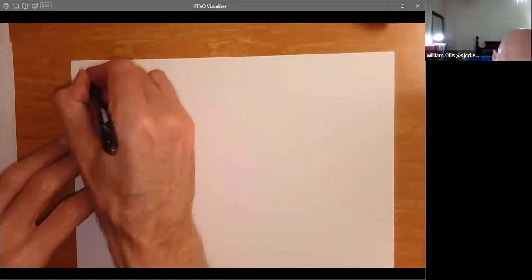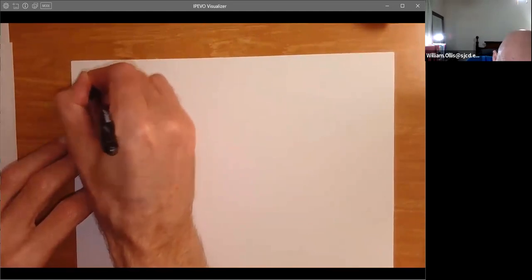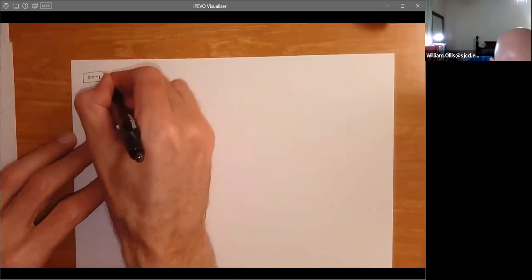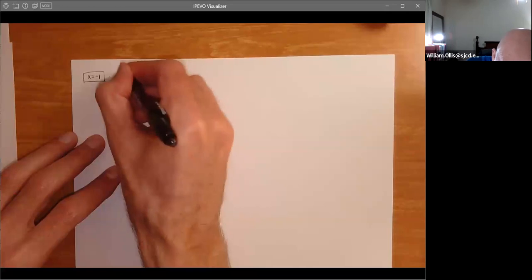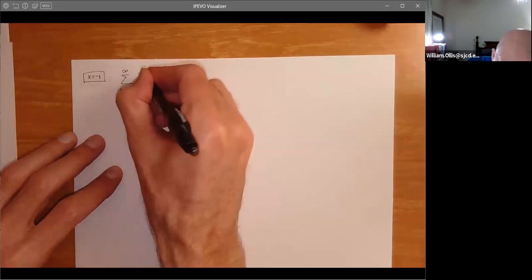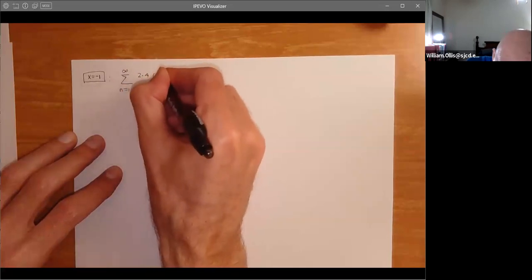So we say, what about x equals -1? When we check that, if we substitute, let's just write it down. We're just going to get the negative of the previous series. So we're done. We don't have to do any more work.